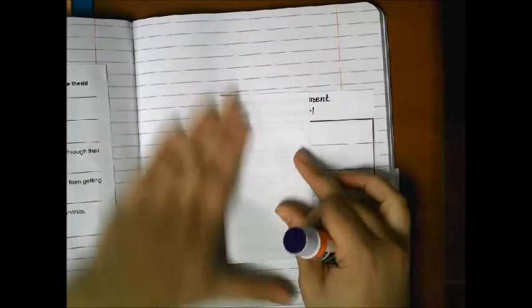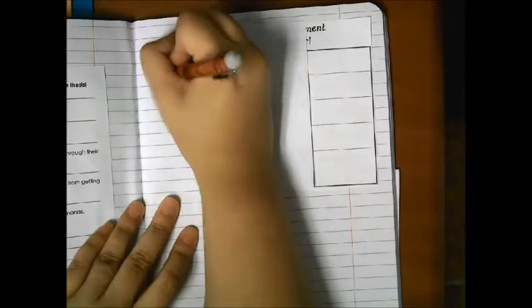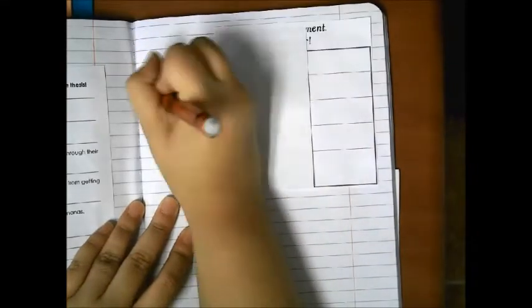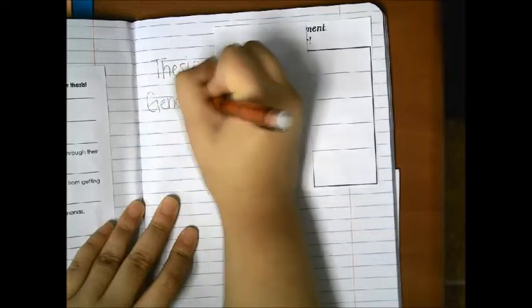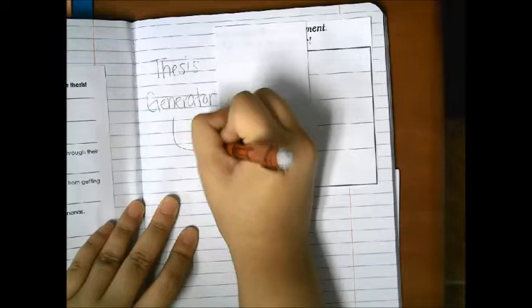Now, just like in the hook page, along that line, we're going to fold. Then you're going to flip it over and put glue at the back. You're going to want to glue this closer to the right side of your page, because we're going to be putting the title to the left of it. So you're going to grab your pencil and put the title, and the title is Thesis Generator. After I put my title, I put an arrow. Since I know I'm putting two things on this page, I didn't want to get confused as to which one was which.